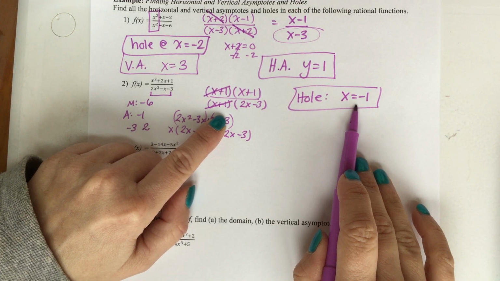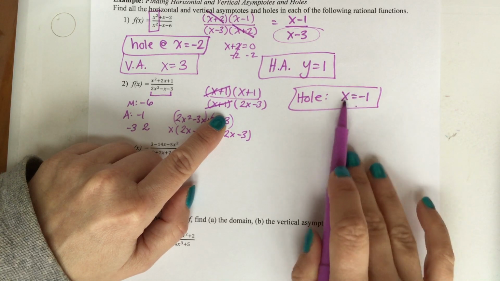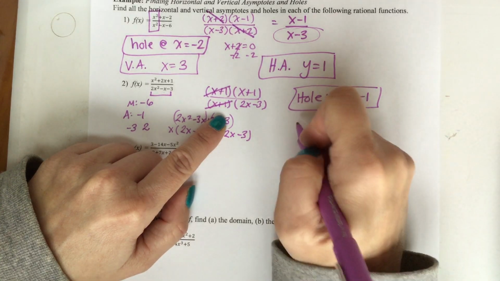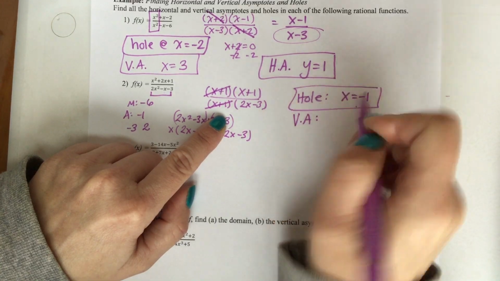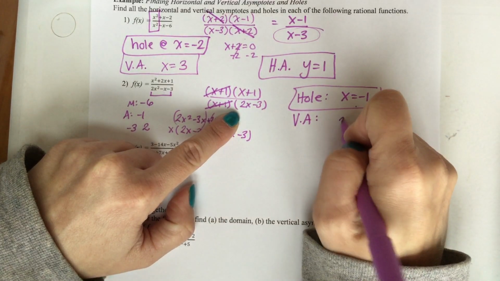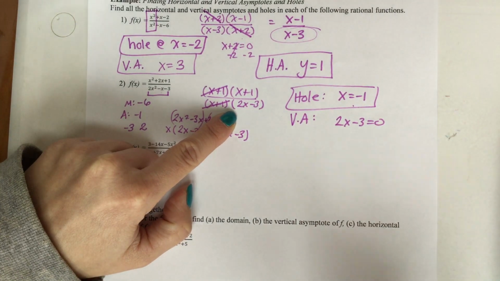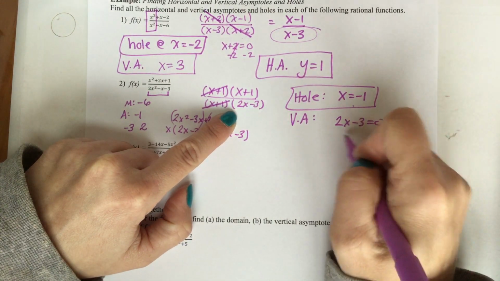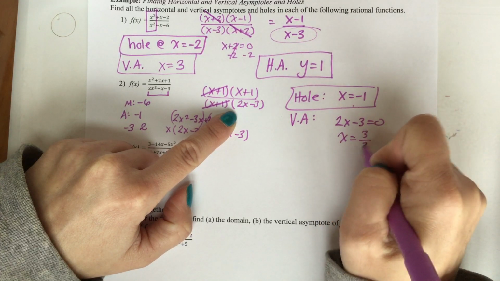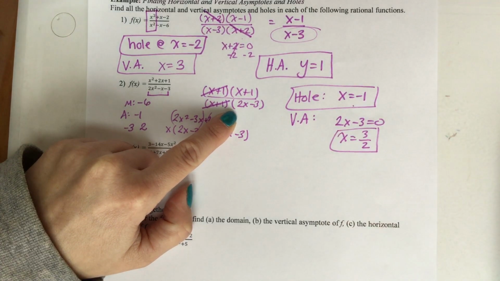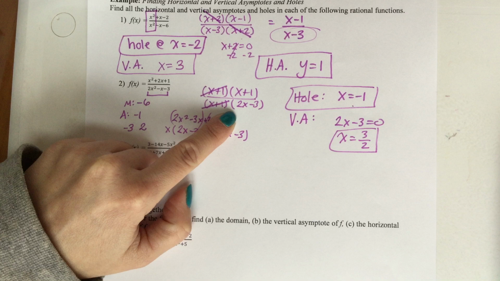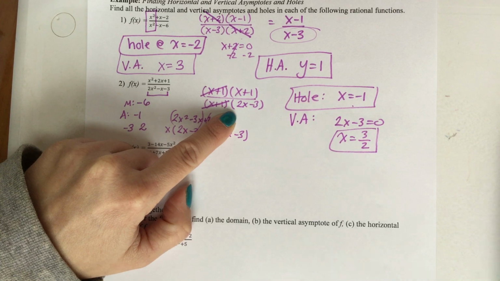If you look at the graph, though, you're not going to be able to tell just by looking at it. So it's important that you understand how this all works. Now when I'm trying to find my vertical asymptote, whatever's left on the bottom, 2x minus 3, whatever would make that piece a 0, that's your asymptote. So if I add 3 and divide by 2, x would be 3/2. So if I go to the right 1.5 units, that's where I'll have a vertical asymptote.